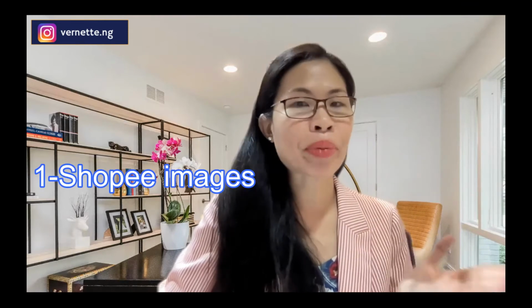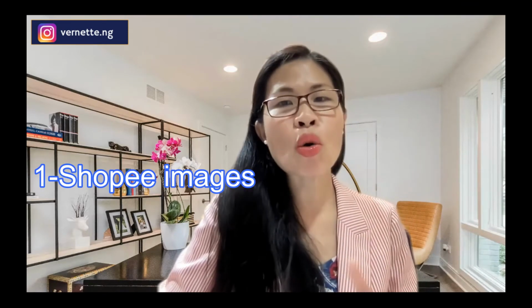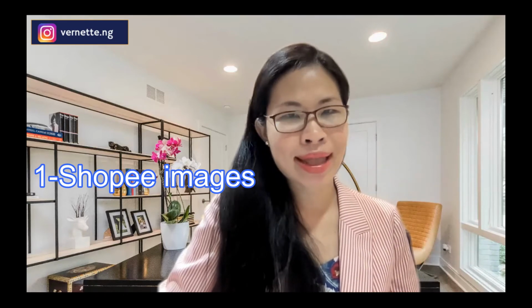Firstly, let's touch on the Shopee logo policy. We must understand the Shopee logo policy first. There are 3 rules in using the Shopee logo. Firstly, we are not allowed to use Shopee images, including the Shopee logo, mascot, marketing campaigns, and so on.